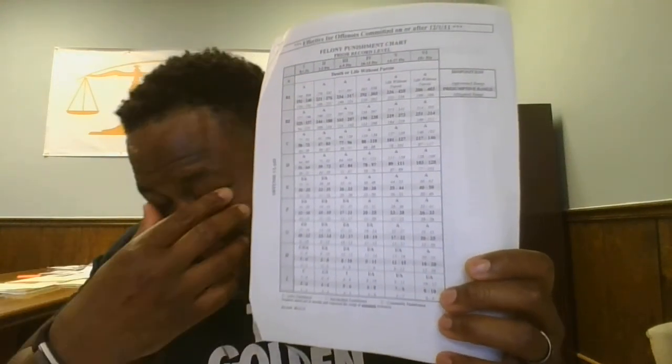I don't have the separate sentencing equation sheet where you actually factor that in. But let's say you are a level 2 because you got 3 prior points. To be a level 2 is anywhere between 2 and 5 points, right? So you got 3 points.